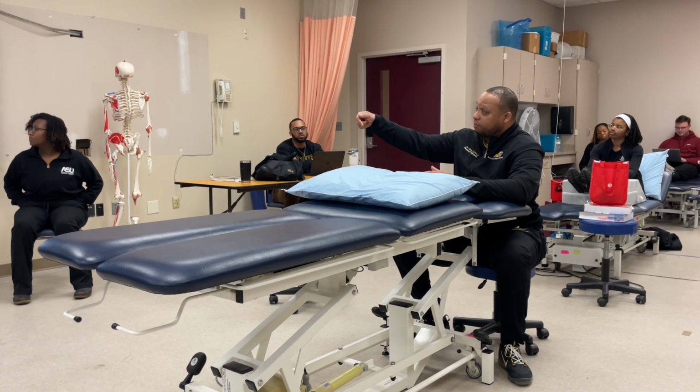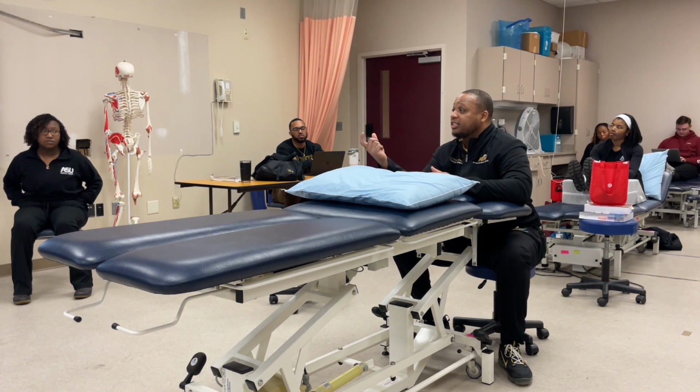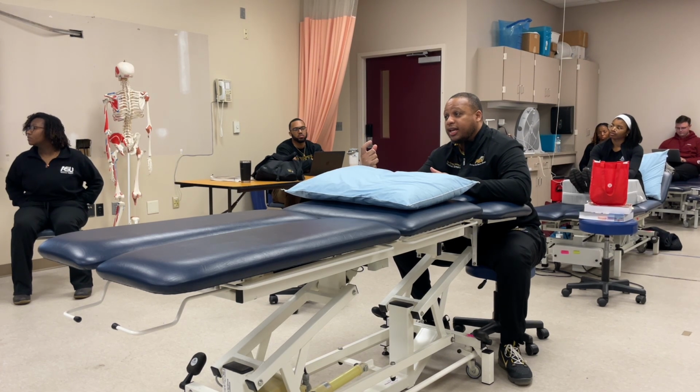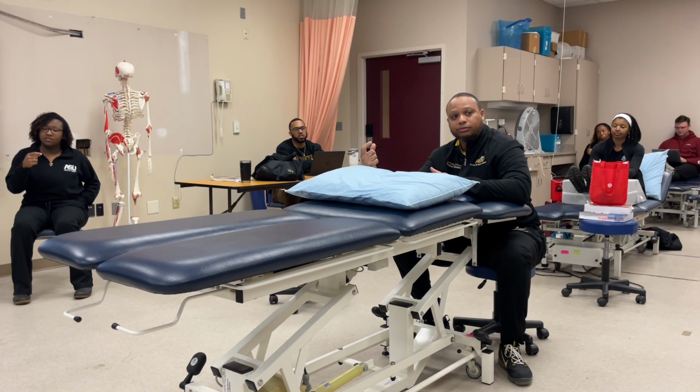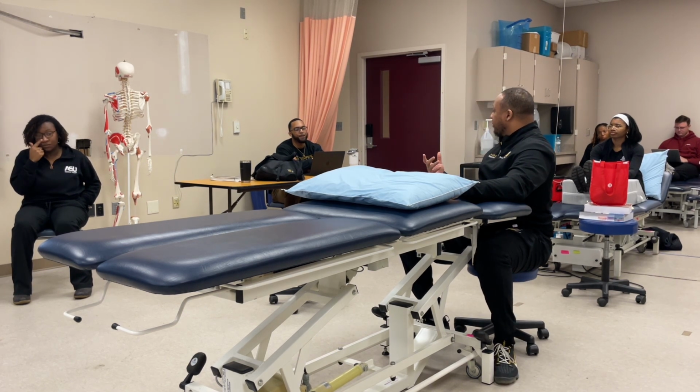So the thoracic spine is actually rotating to the right. What are we getting on the right facet? We're getting an anterior glide, right? And on the left, we're getting a posterior glide.